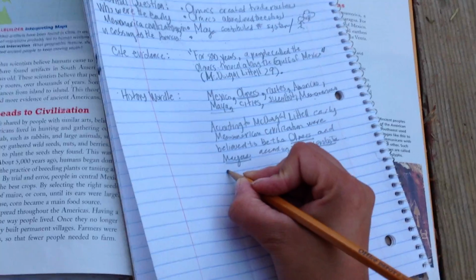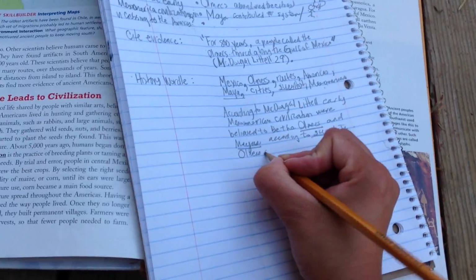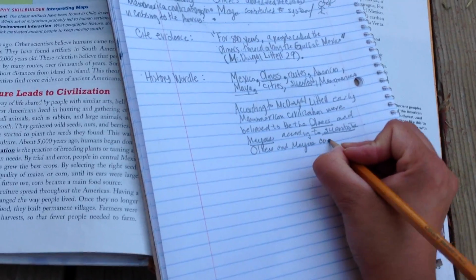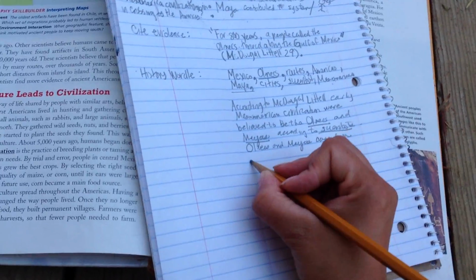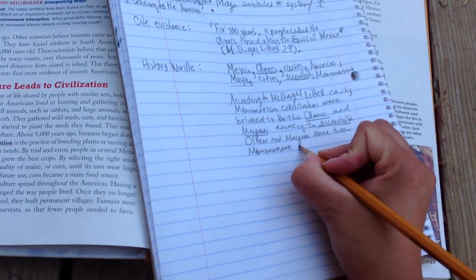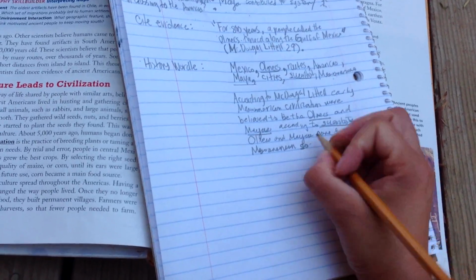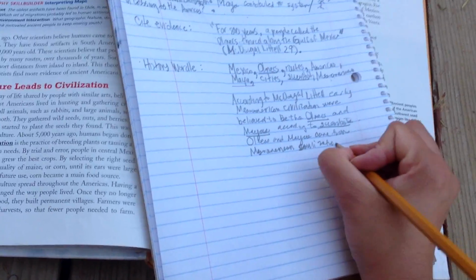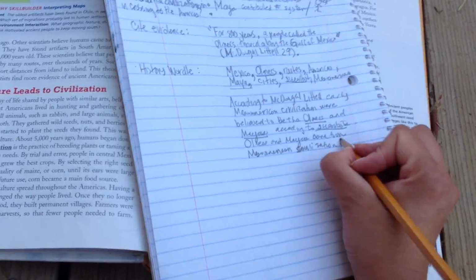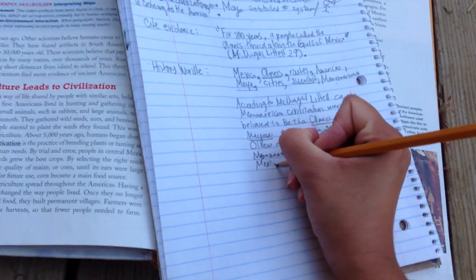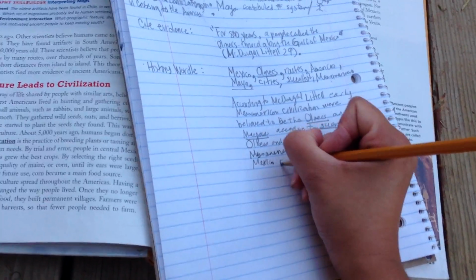Let's try your sentence. The Olmecs and Mayas came from Mesoamerican civilizations, from Mexico, from Mexico cities.